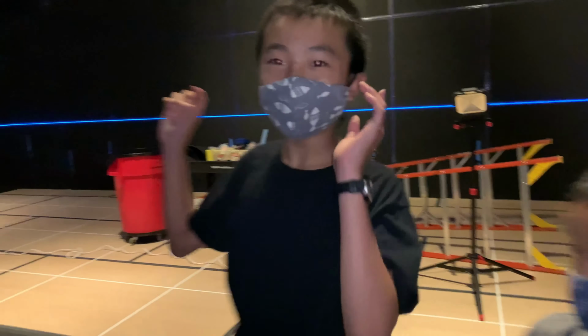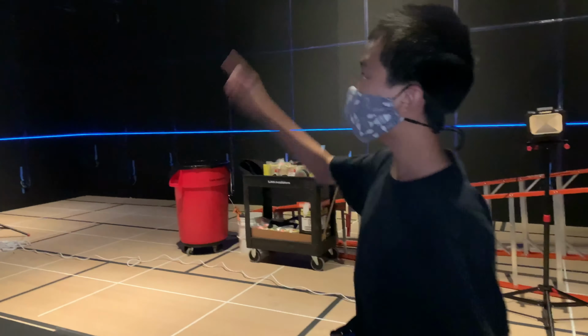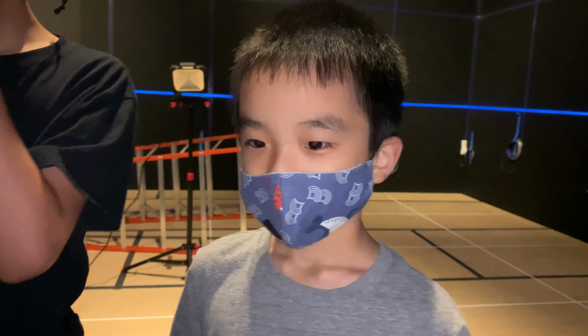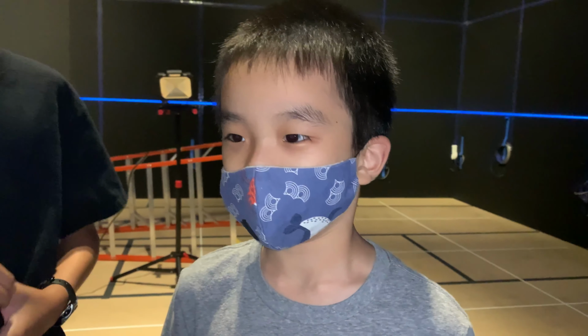Oh, and one final thing, you see these lights up there, they're going to be removed for the final exhibit. They just take off the lights and paint over it so it's black on the top. And the only light sources are going to be the projector and the light strips.